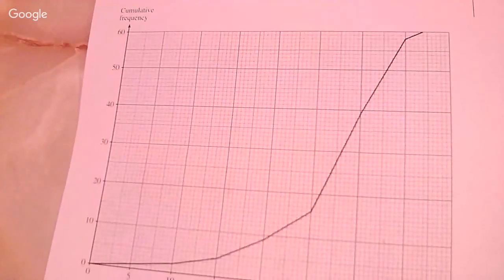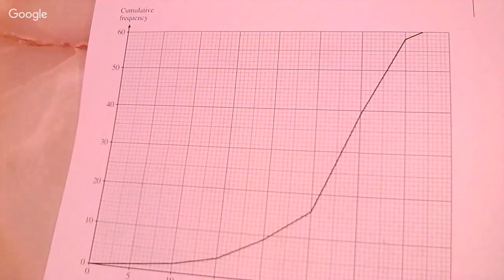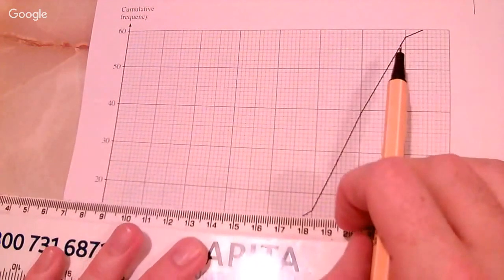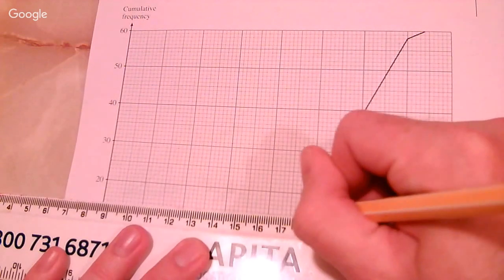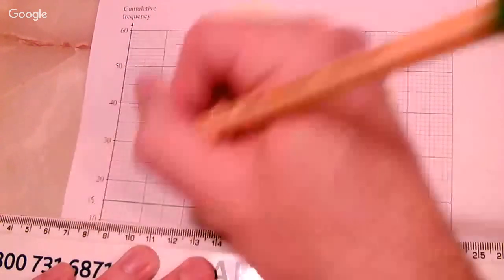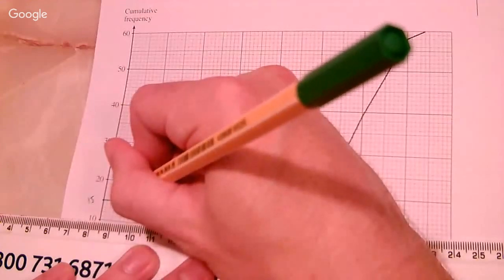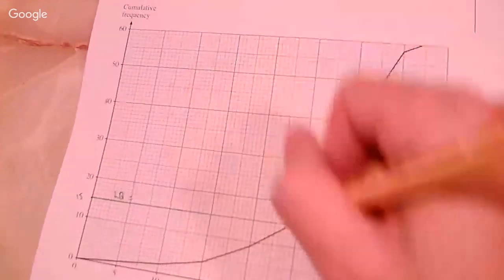So if I look at my graph here, the cumulative frequency goes up to 60. 1/4 of 60 is 15. So what I do is I just draw a line from 15 until I hit my curve, which I can quite easily see it's there. And then I'm going to mark that as 15 as well. And I'm going to already call that the lower quartile equals.